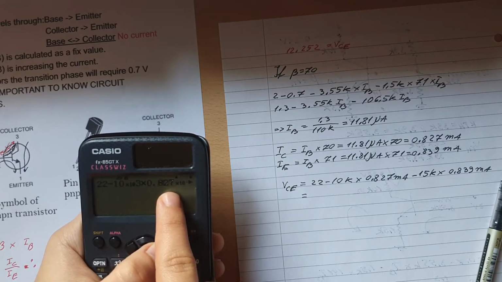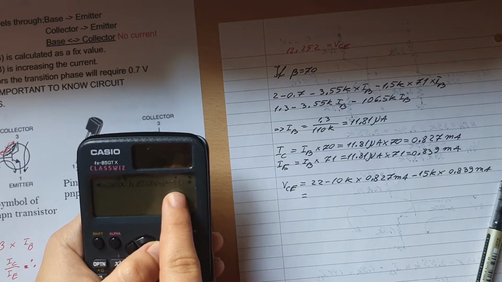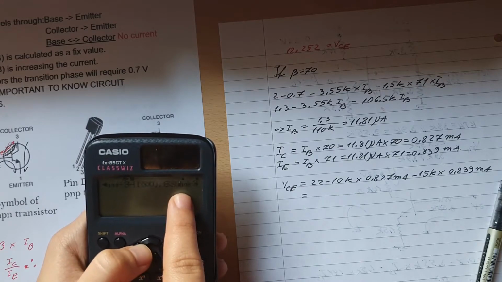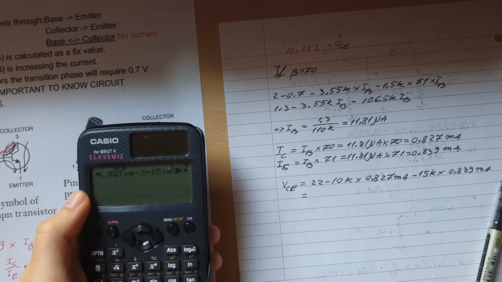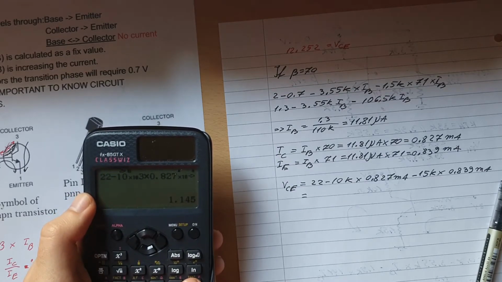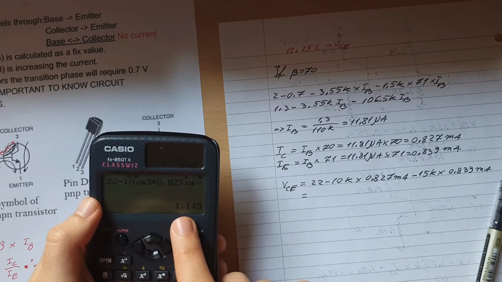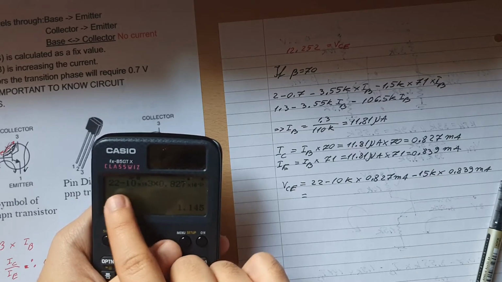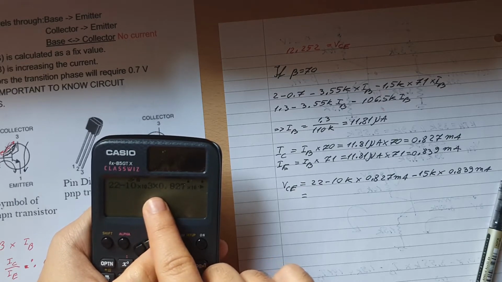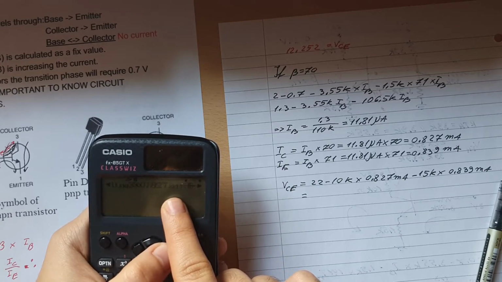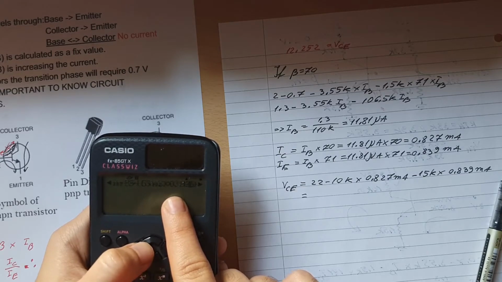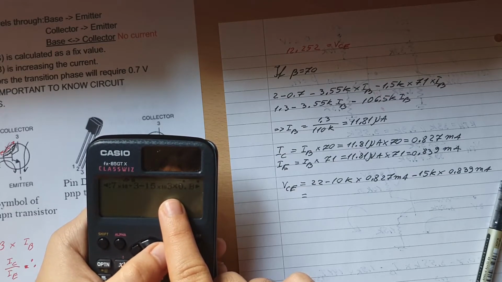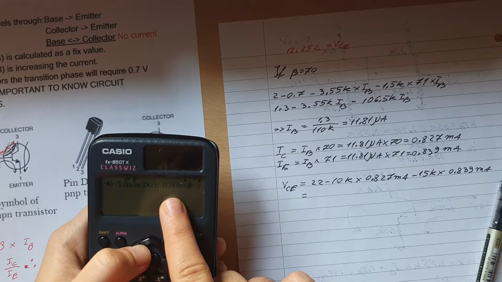Oh, I forgot to put the k on this one. Okay, that makes the difference.